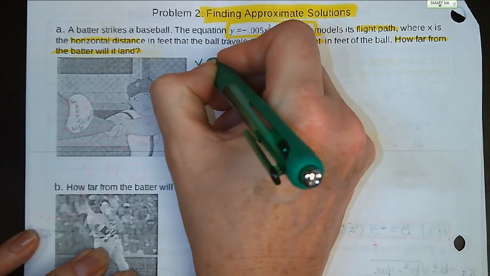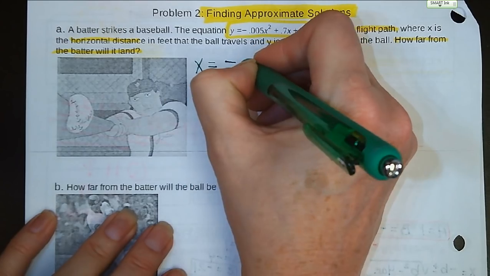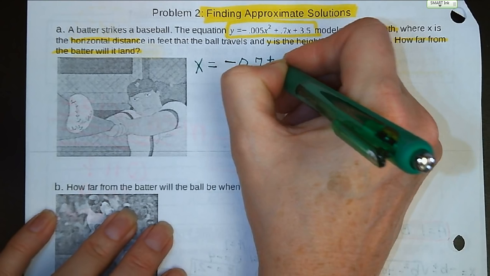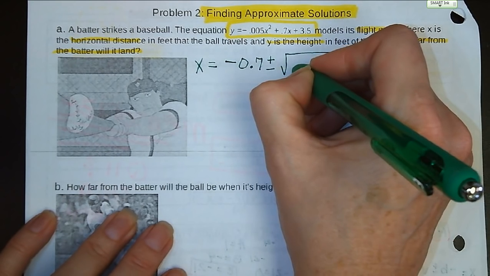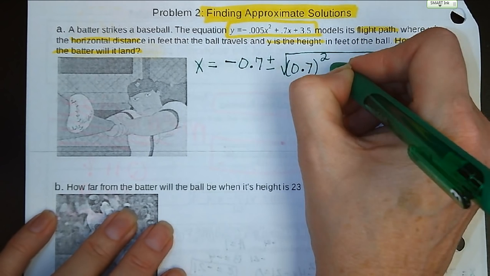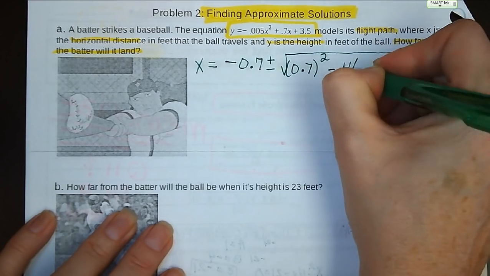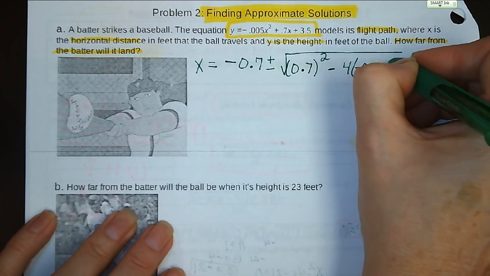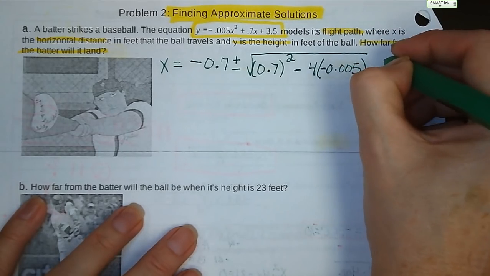So we start off with our quadratic formula. X equals the opposite of b, which is negative 0.7, plus or minus the square root of b squared. 0.7 squared is 0.49, minus 4 times negative 0.005 times 3.5.